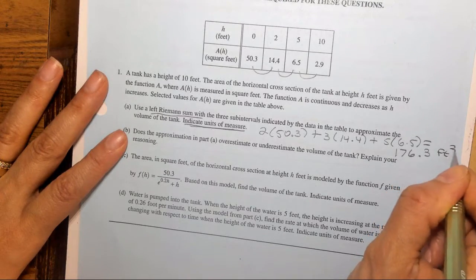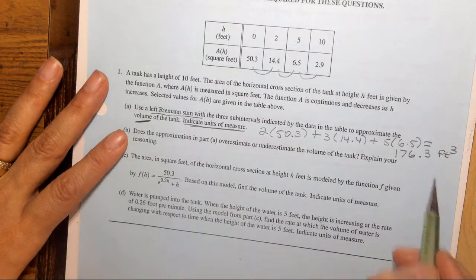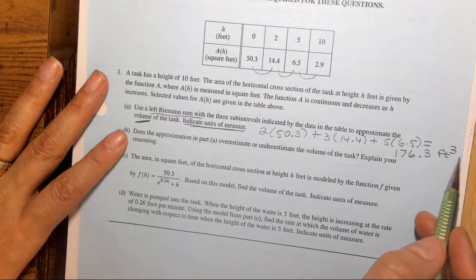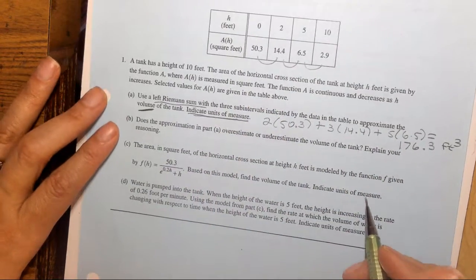If this is area, and we're integrating, finding the area under the curve, that is now volume. And it tells us to approximate the volume. So volume is 3 dimensions, feet cubed. Area is squared. 1 dimension is just 1.